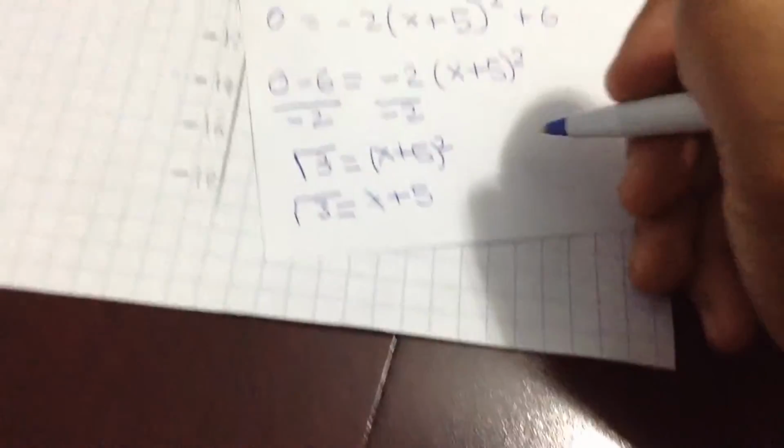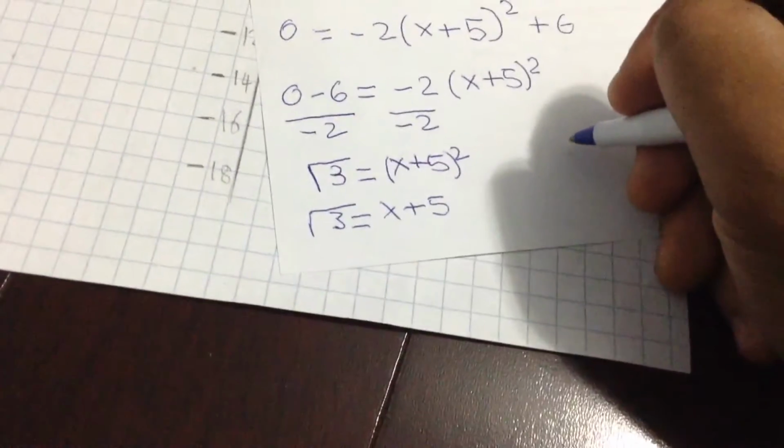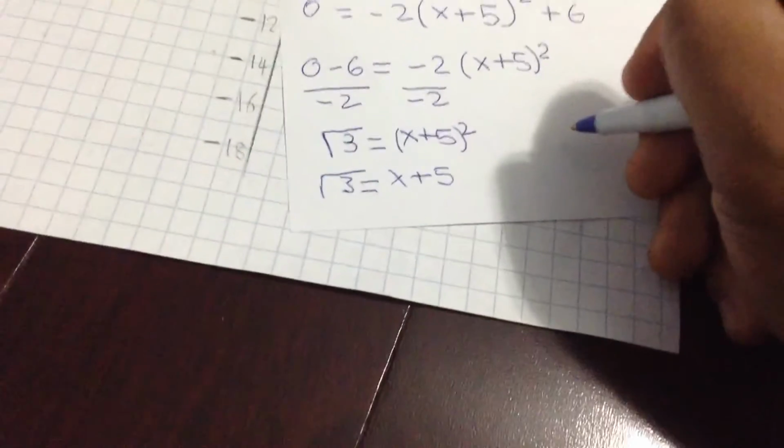Okay. Now how do I get the answer is this. You leave x on there and bring the 5 over.